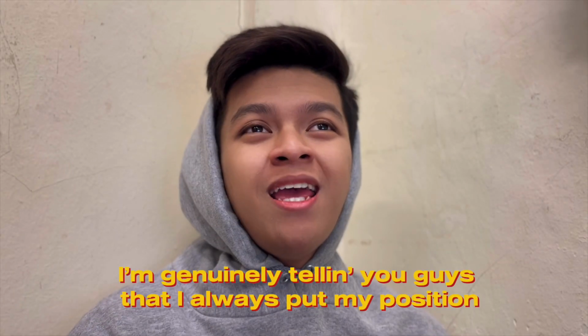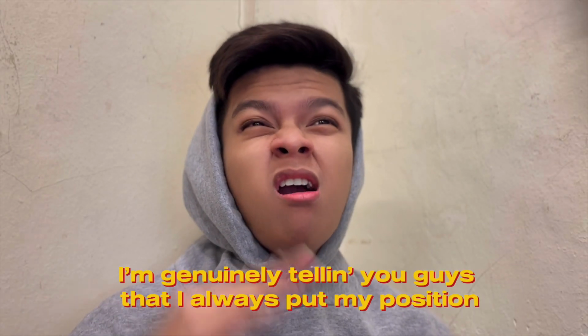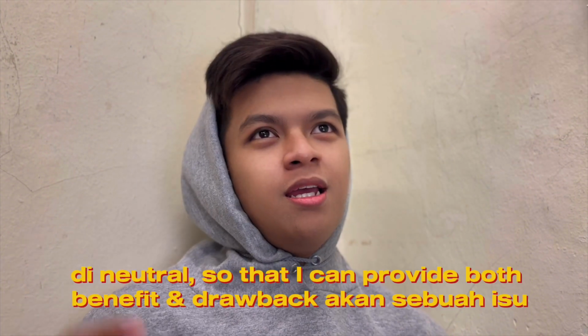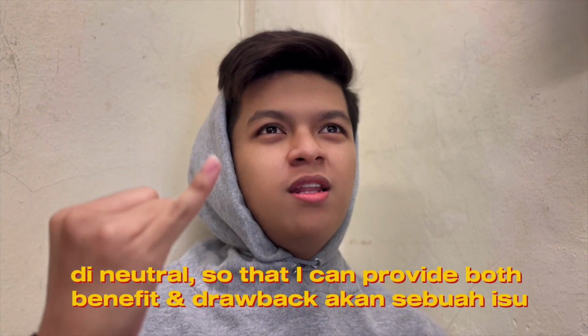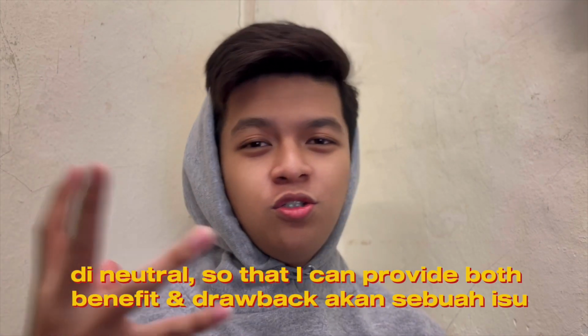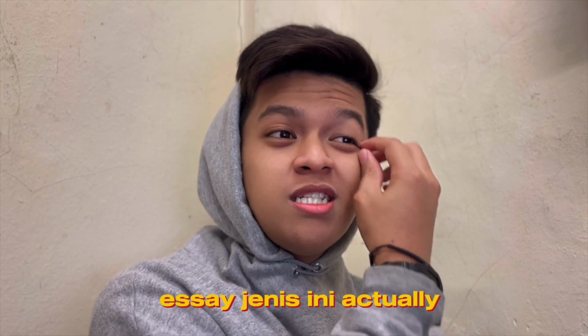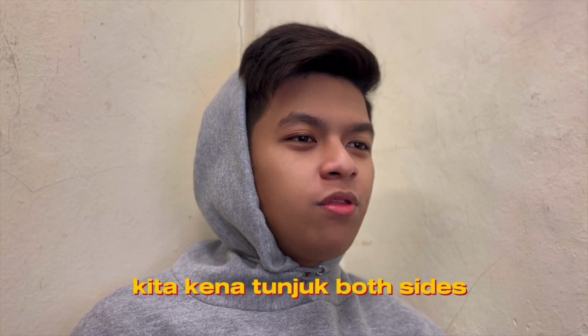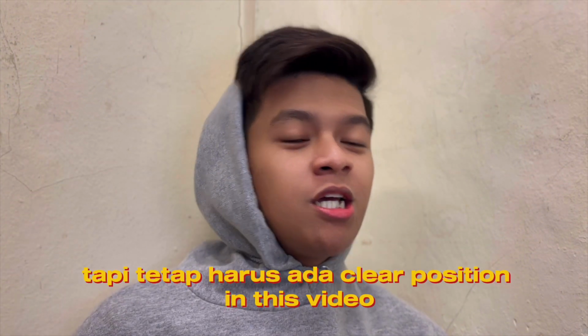Man, to be honest, I am genuinely telling you guys that I always put my position di neutral so that I can provide both benefit and drawback sebuah issue. Essay jenis ini actually to be honest tricky at first sebab kita kena tunjuk balance. Kita kena tunjuk both sides tapi tetap ada clear position.